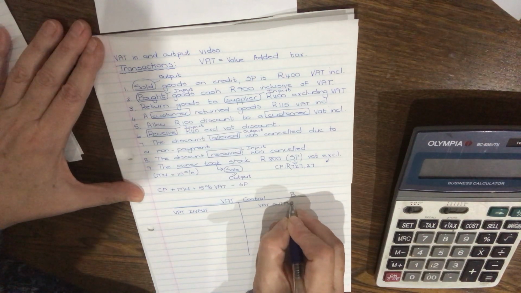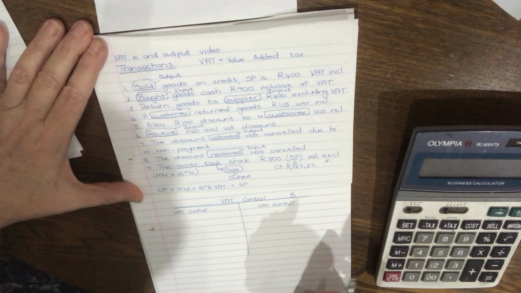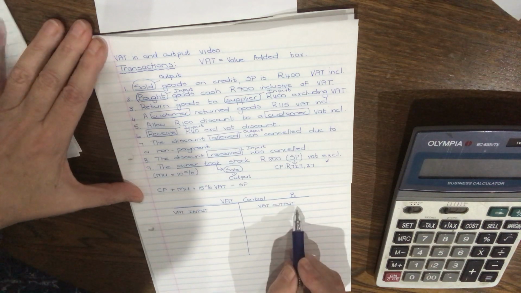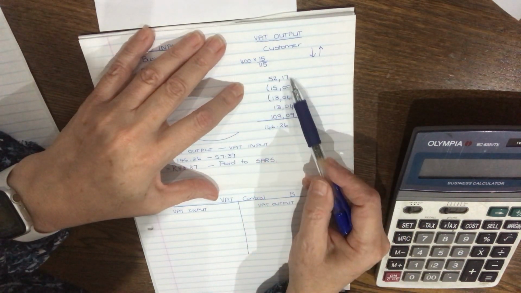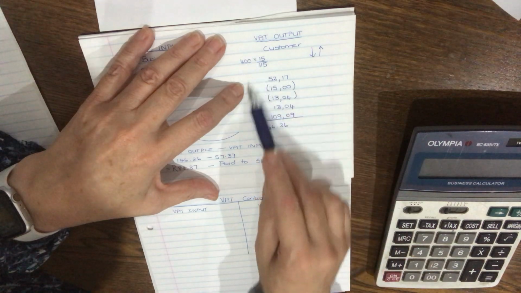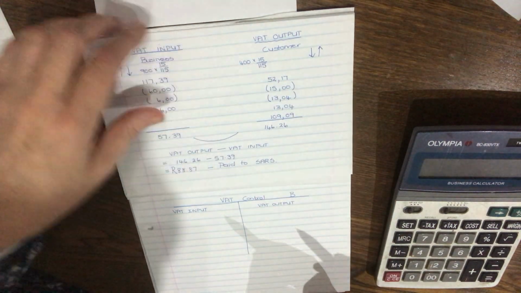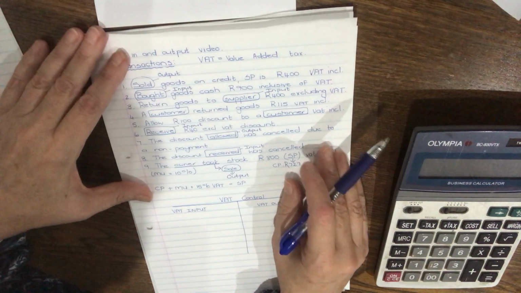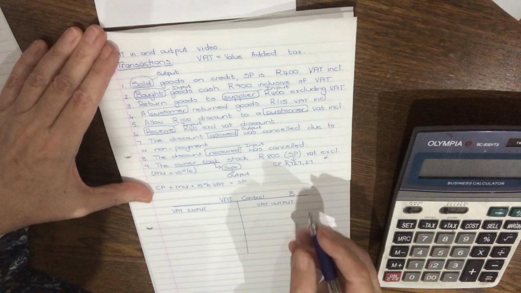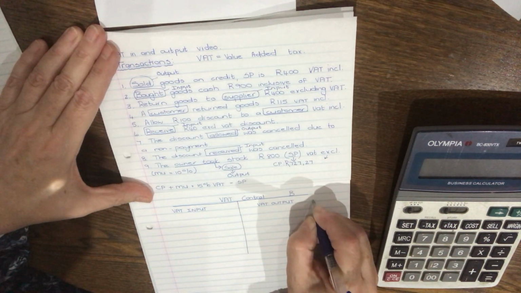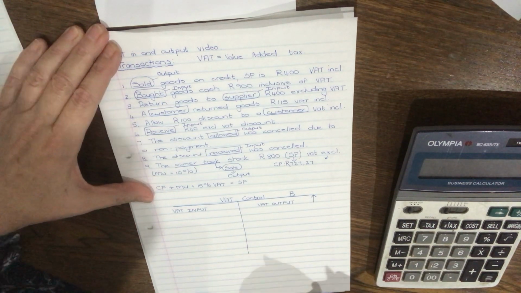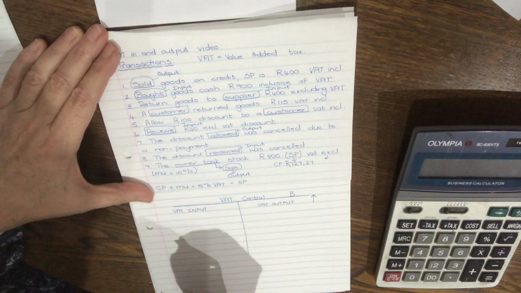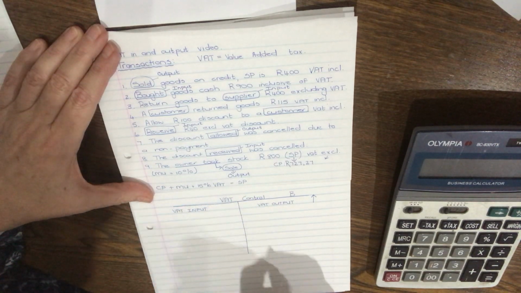But there's a little bit of a difference. When we did the columns, the output VAT had positive and negative amounts all in one column. But now, in the VAT control account, we're going to record on the credit side all the amounts that will increase your VAT output, and all the amounts that will decrease your VAT output on the debit side.